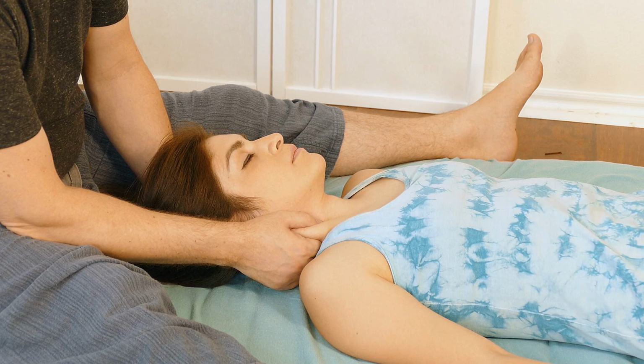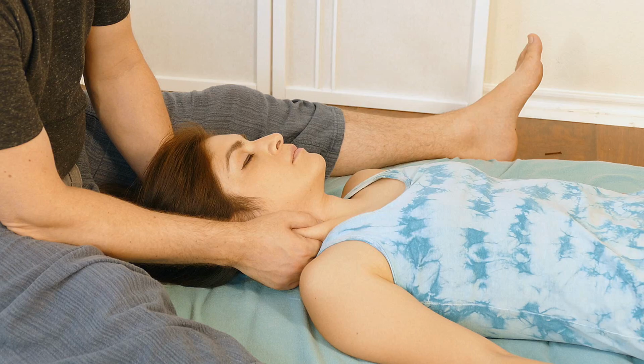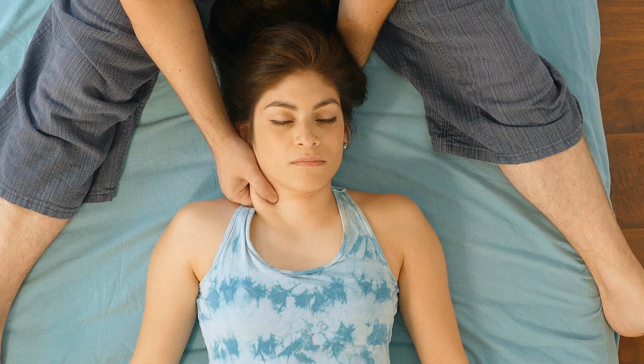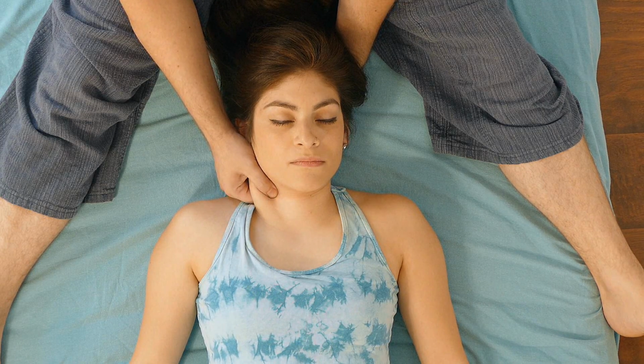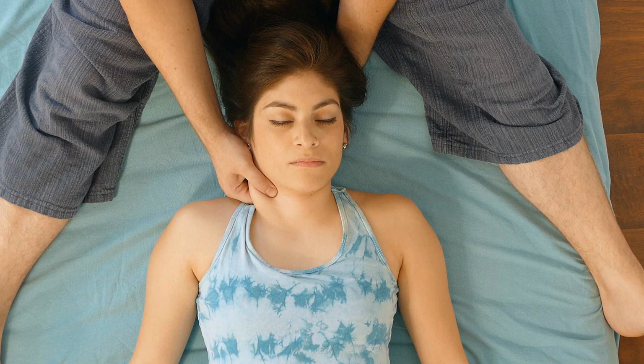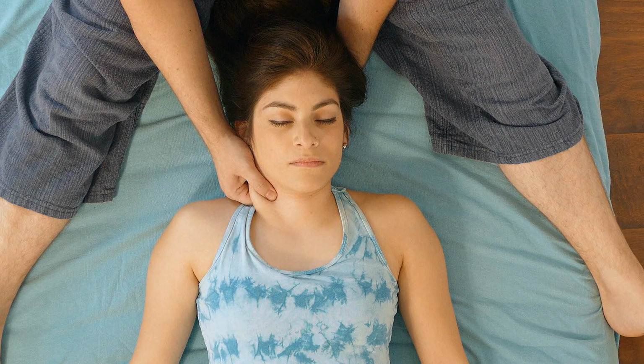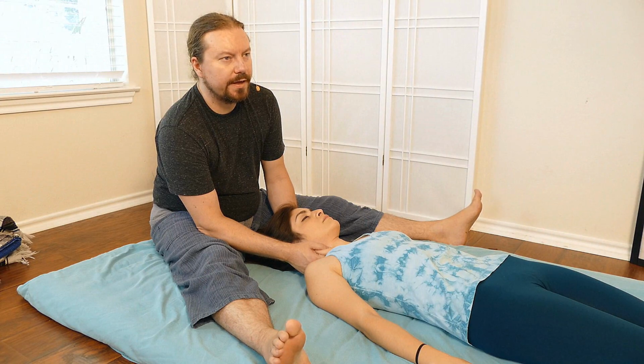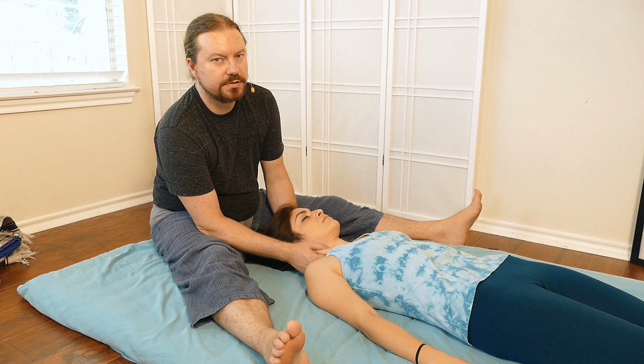Tractioning down and away. I was pulling on the muscle, then pushing back and forth several times. Right through there. It feels ropey and dense towards the center to me.